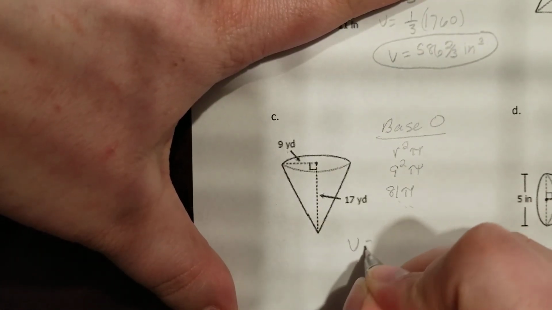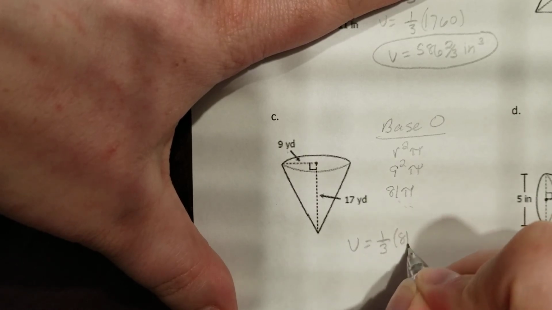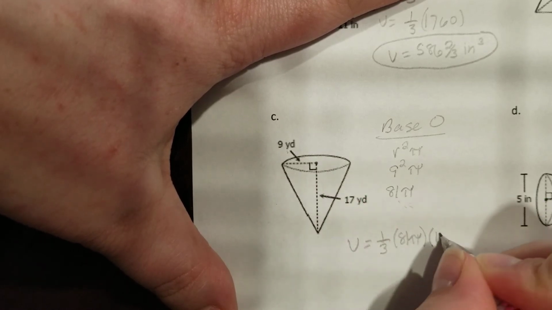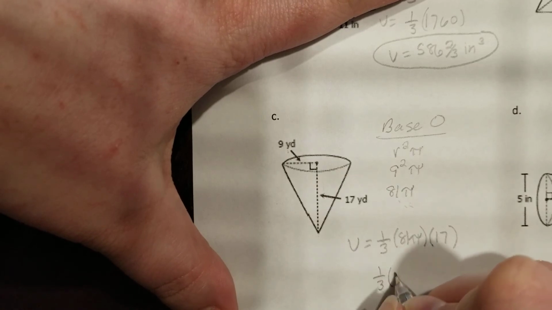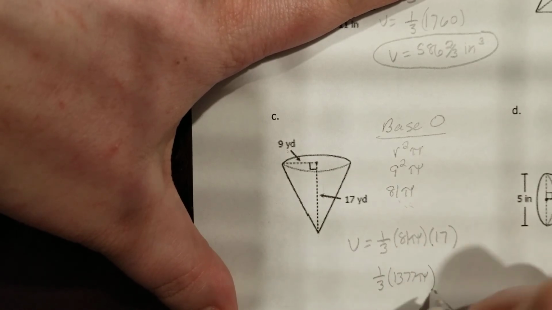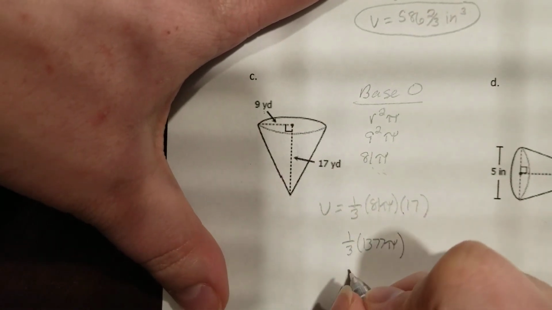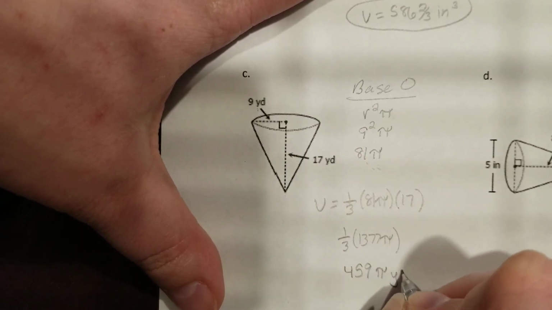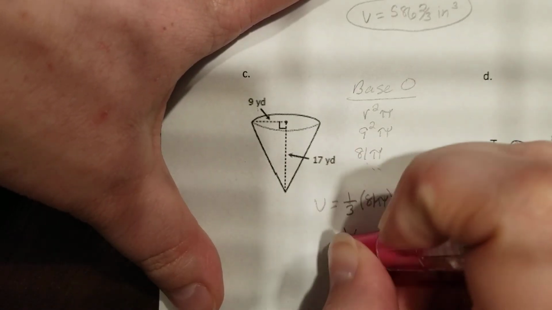So our volume, we have 1/3 times the area of our base, so 81 pi, times the height of our cone, so times 17. So 81 times 17 is 1,377 pi. And then if we multiply by 1/3 or divide by 3, we get 459 pi yards cubed. And that's our volume for this cone.